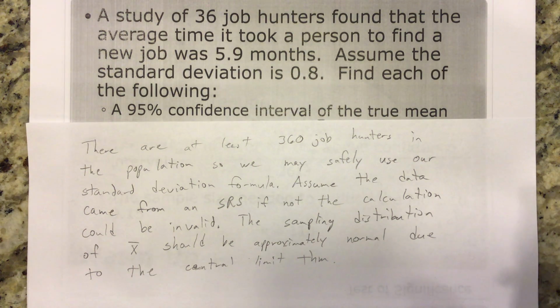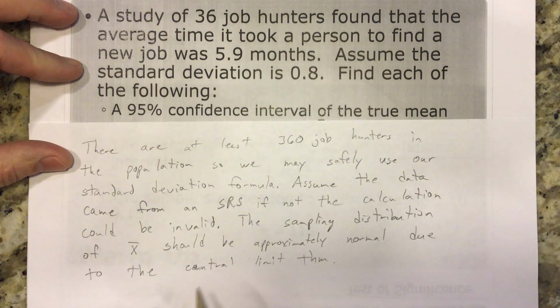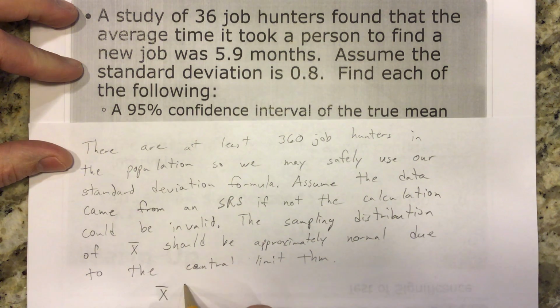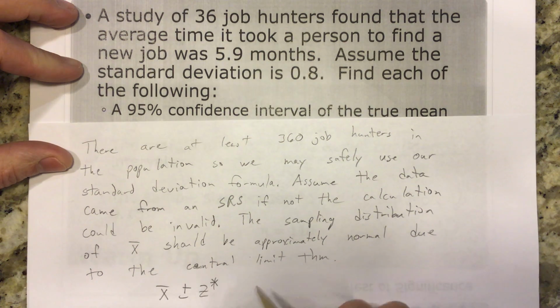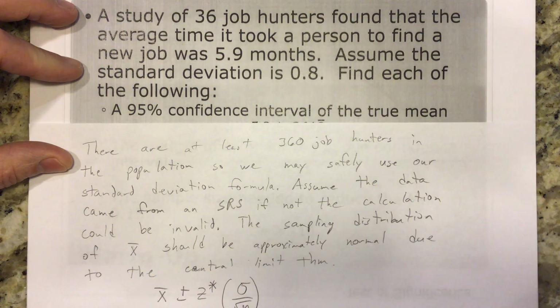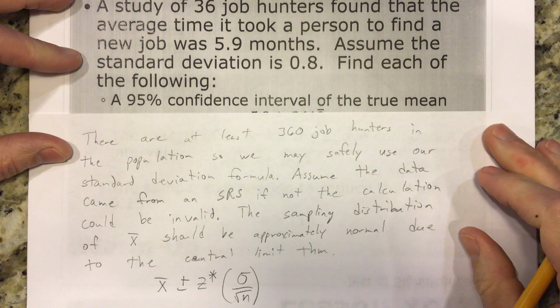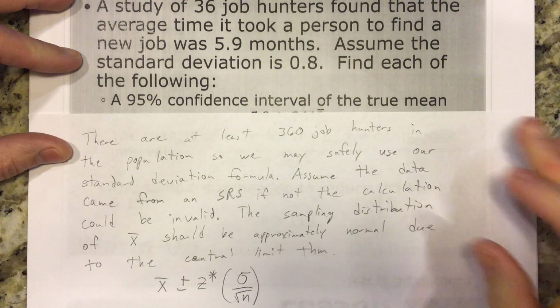Okay, so now do our confidence interval. So we're going to take our x bar, right, plus or minus a margin of error. And the margin of error is, of course, our critical value multiplied by the standard deviation of our statistic, also known as our standard error.